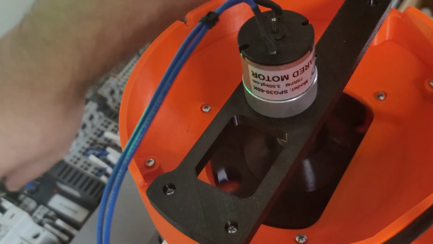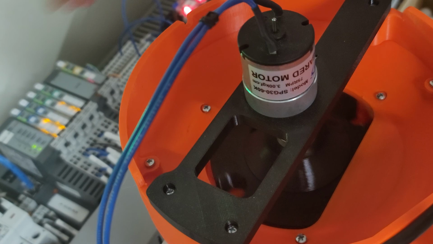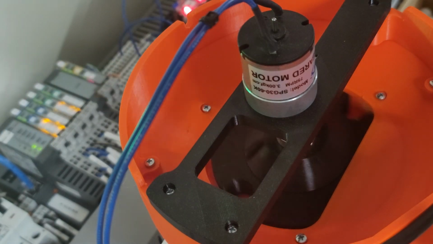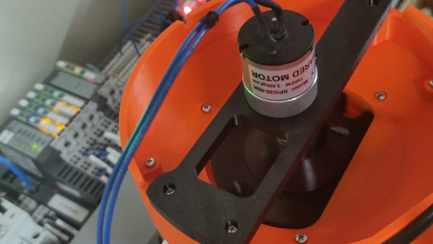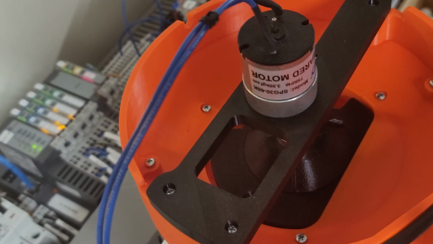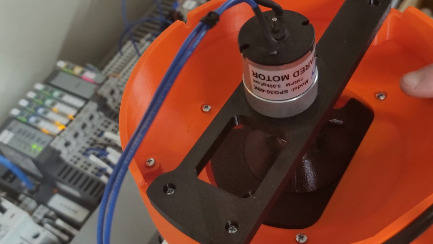So then we'll do the turn off, or the ramp down, which is going to take much longer because we set it to 10 seconds. Alright. Now you noticed that the relay didn't click off immediately, but the speed completely stopped on the drive.